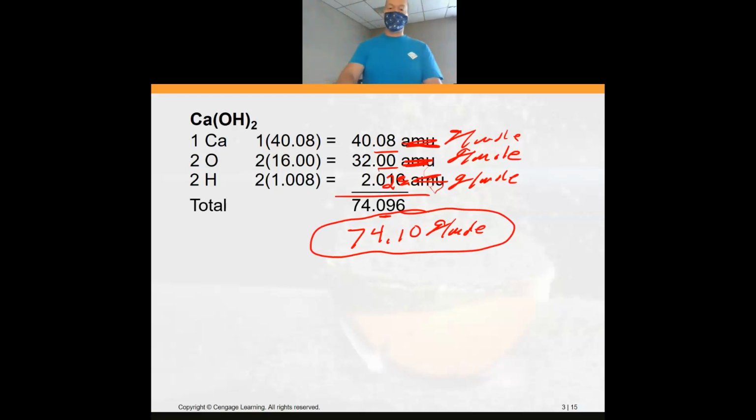It's the problem from the computer that said give it to 3 sig figs. Again, I will never write that. You always have to give 2 decimal places for all of your molar masses, and every molar mass, whether it's the formula or the atom, it always has 2 decimal places.